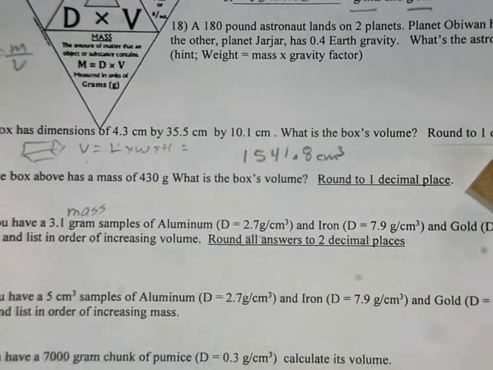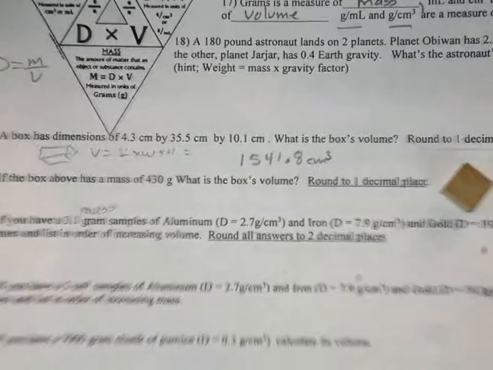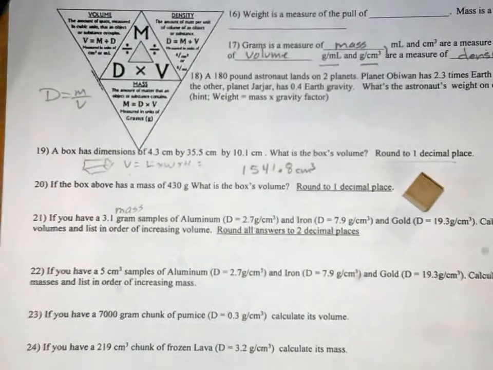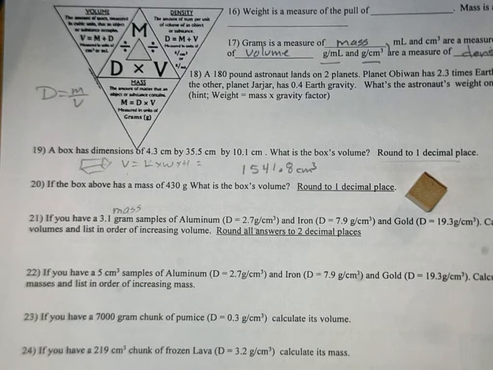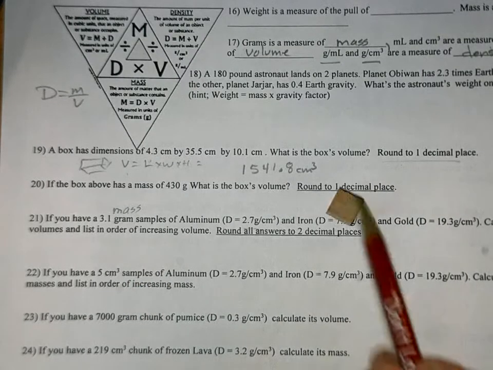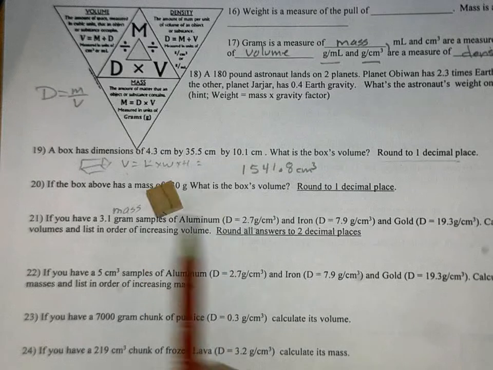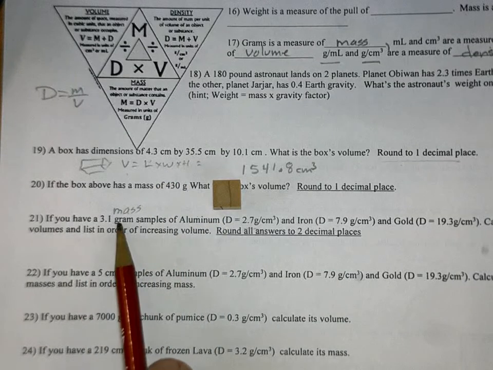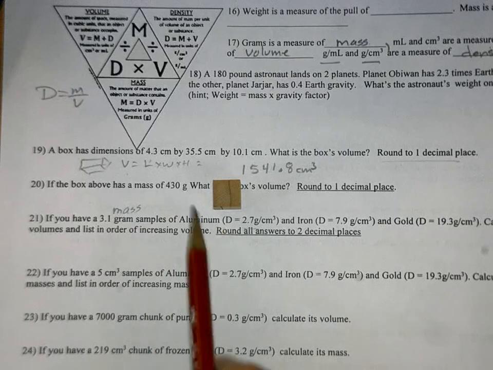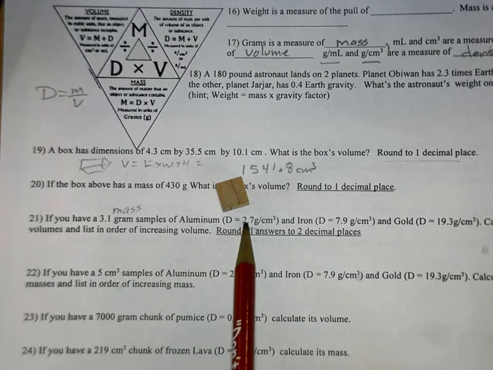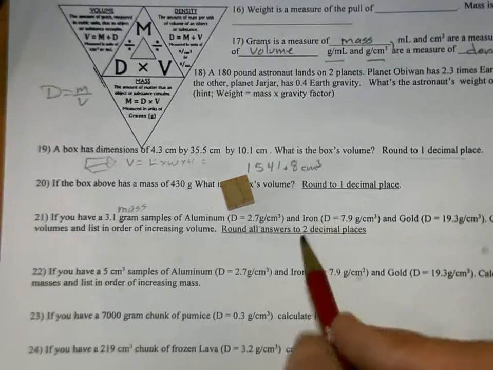Anyway, the question goes on to say, calculate volumes. On the test, you may get a question that'll give you just this and say, which one of these will take up the most space? Here's a way you can do it. Hopefully you can think about it: if I have a gram of each of these, which one's going to be bigger? Well, the aluminum's going to be bigger because it's got a lower density, so 1 gram of it will take up more space. But let's solve it.